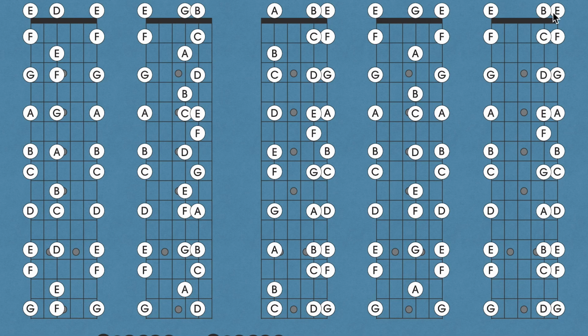And as we've talked about many times, every note in the scale has its fifth except for the seventh, which has a diminished fifth. So usually there's going to be the note behind you there.